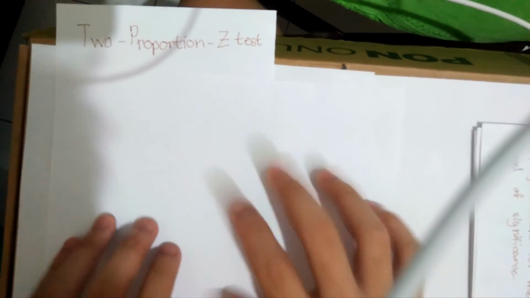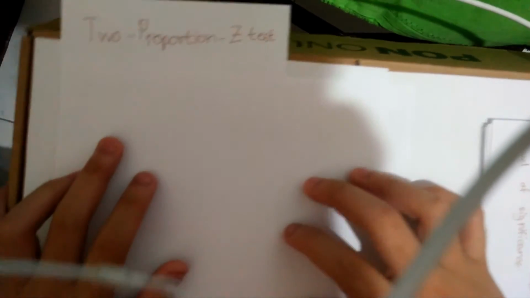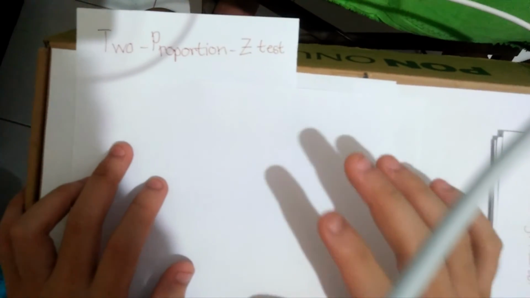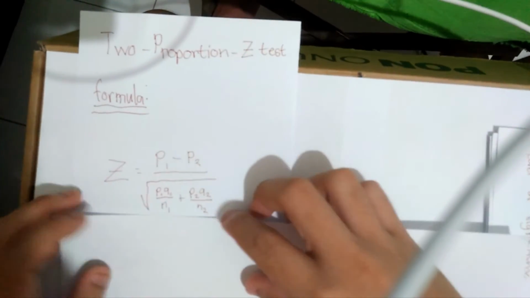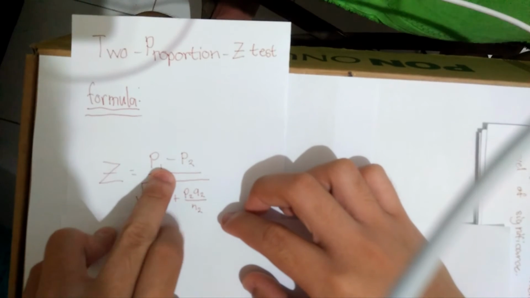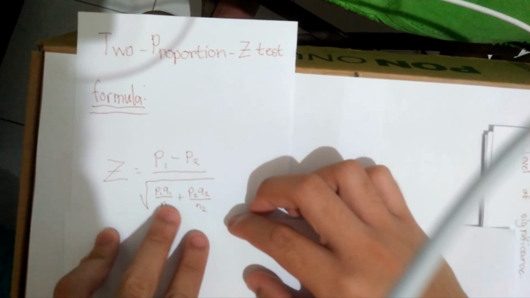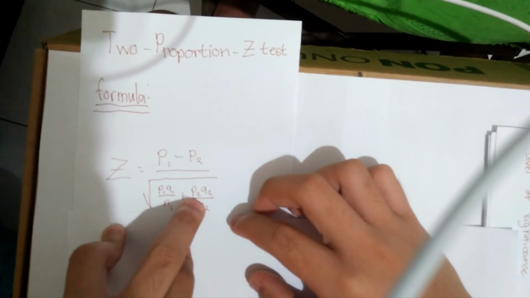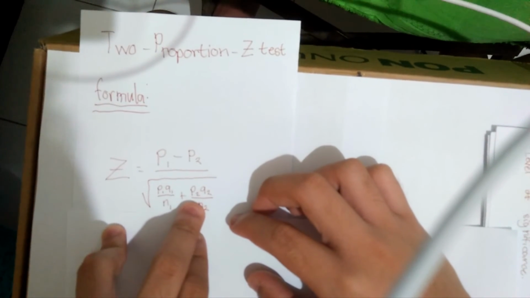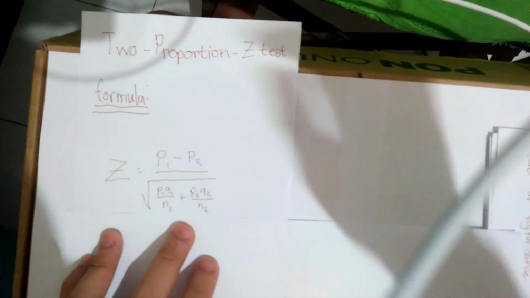Two proportion z-test. Now, two proportion z-test is used for finding the difference between two proportions. There is a formula for finding the z-test, just like this. Z is equal to p sub 1 minus p sub 2 all over the square root of p sub 1 q sub 1 over n sub 1 plus p sub 2 q sub 2 over n sub 2.